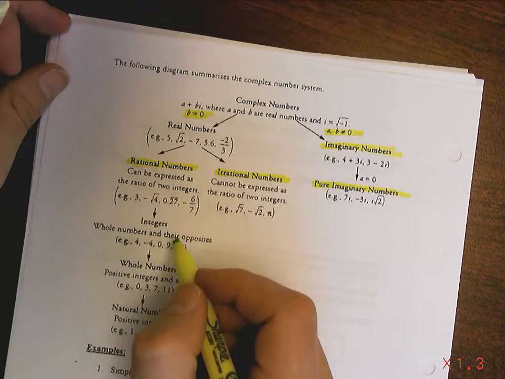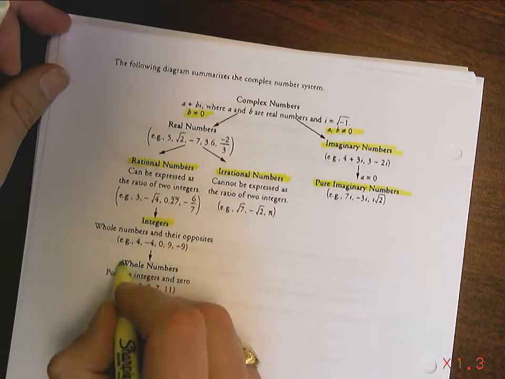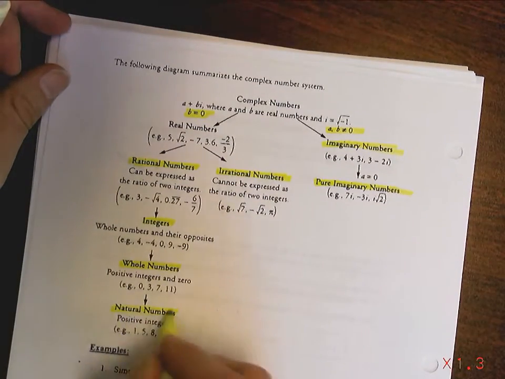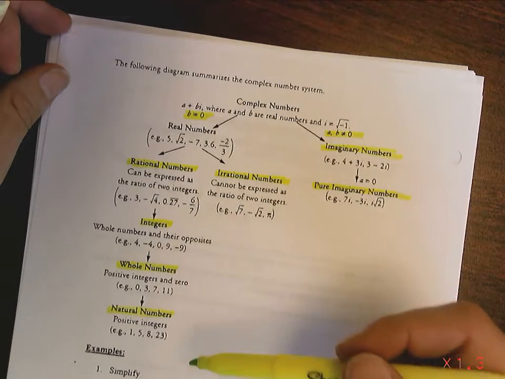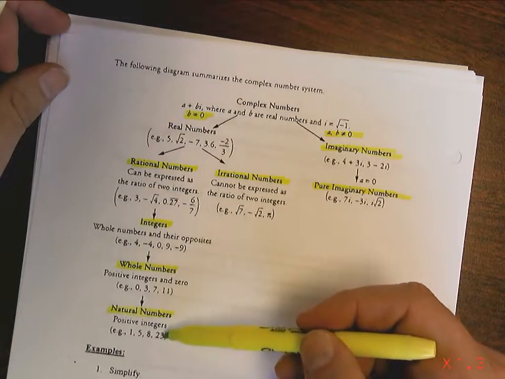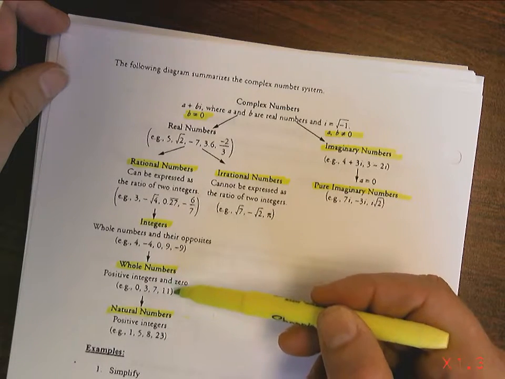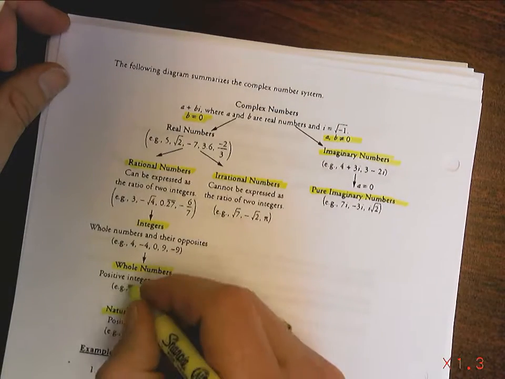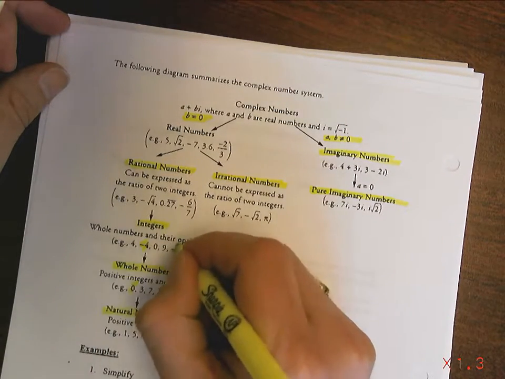Then what we have down here is what we call the integers, and then we have the whole numbers, and then we have the natural numbers. So in class, I built this up through circles, showing you how they all built up. But if you take a look at this way, your natural numbers are part of whole numbers. Whole numbers just have the addition of 0. And then you have your integers. Your integers have all the whole numbers. They just have the addition of the negatives.